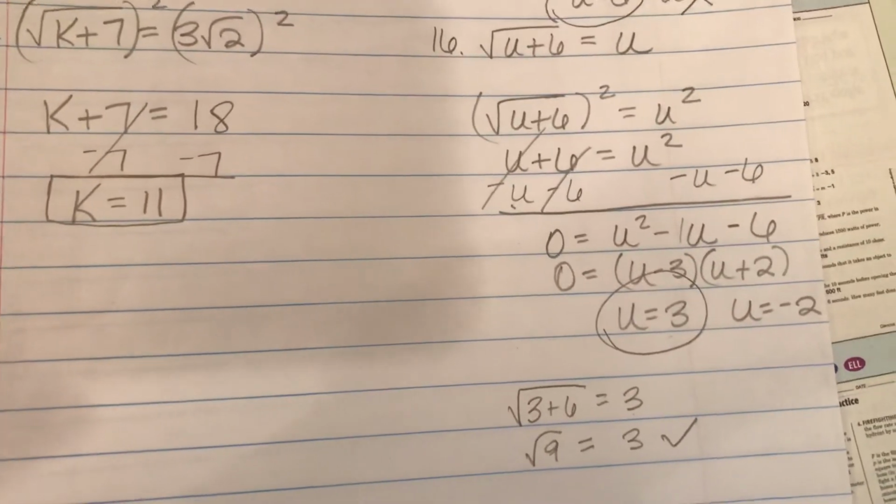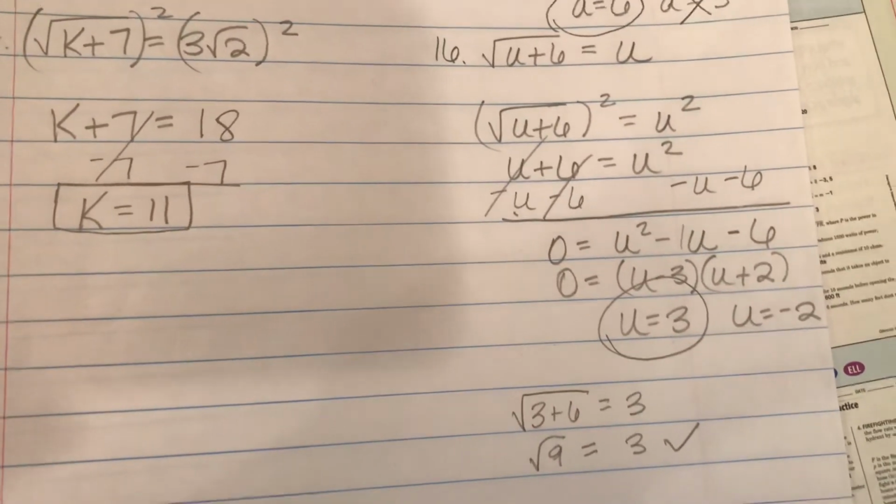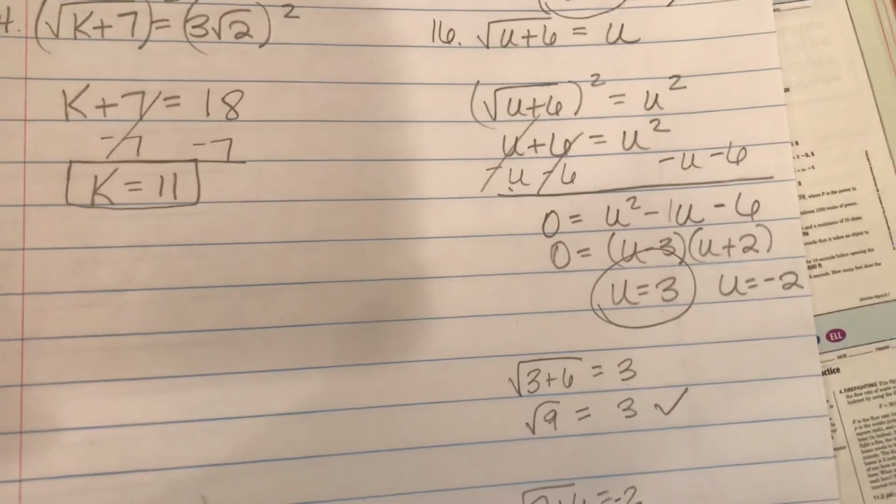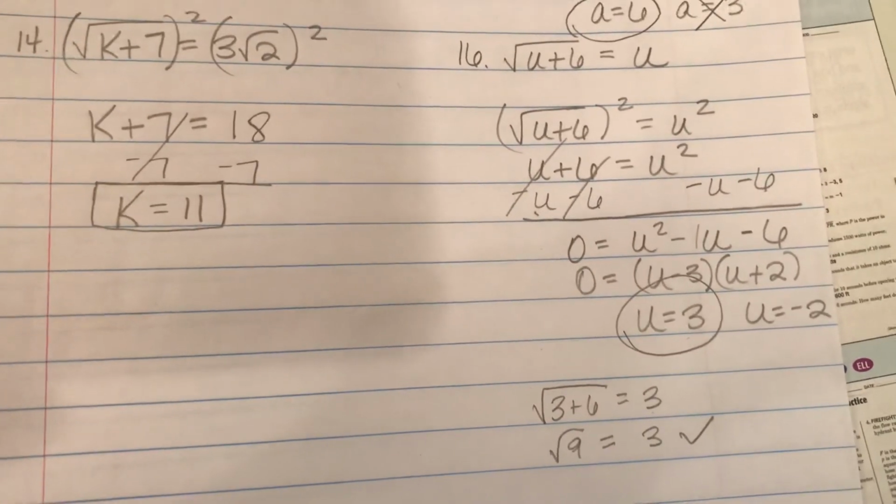So just be really careful with all of these radical equations. You need to always check your answer to make sure that it works. All right, hope that helps.